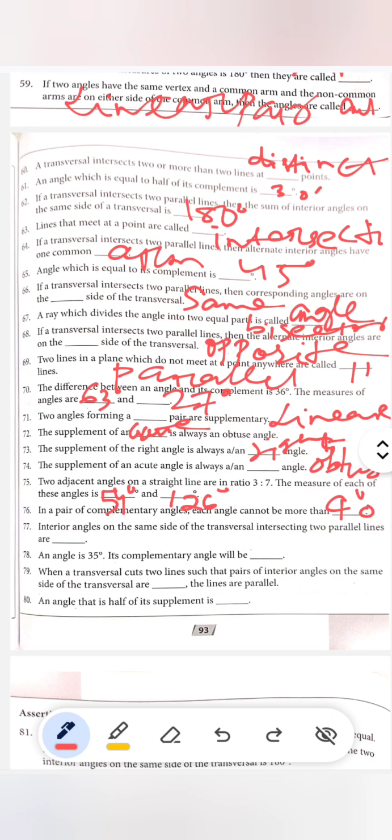On the same side of the transversal are, okay, these are the two parallel lines. Interior angles on the same side of the transversal are co-interior angles, or supplementary. Answer should be supplementary.